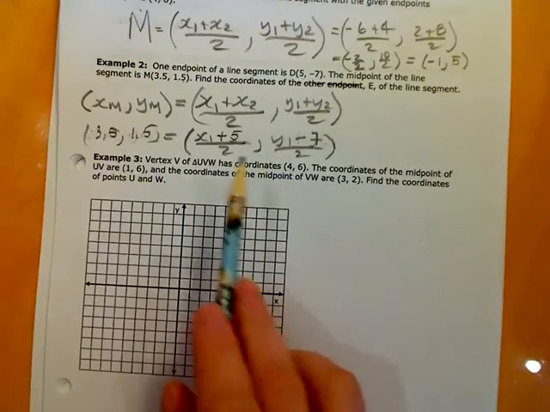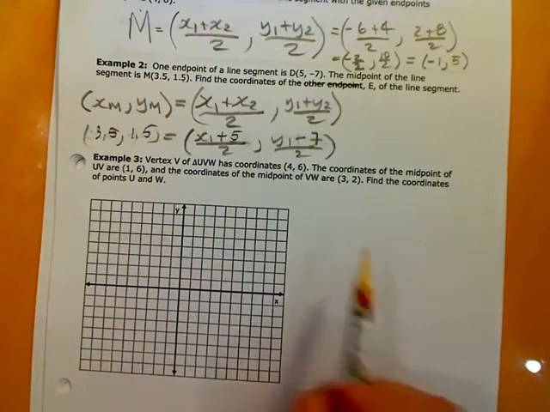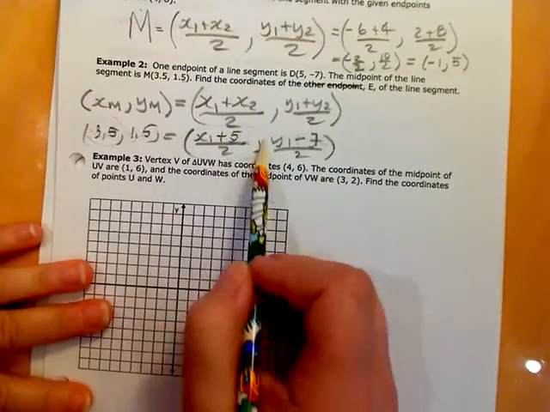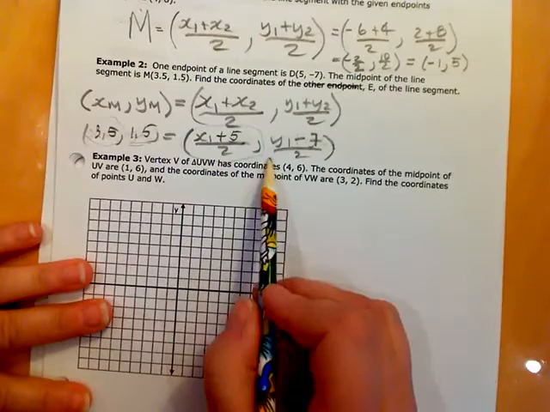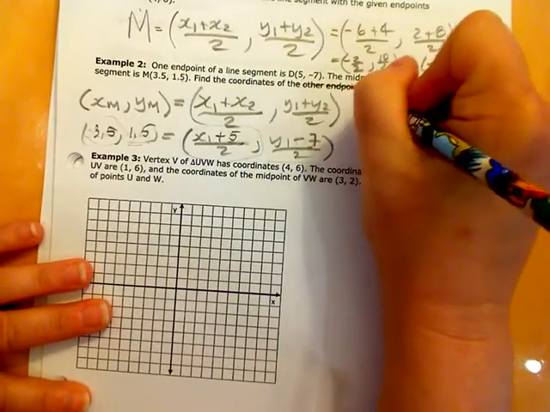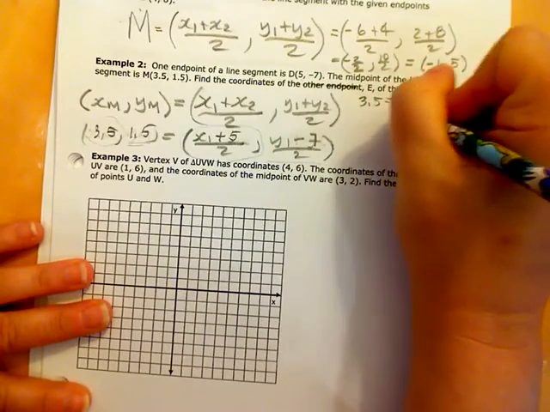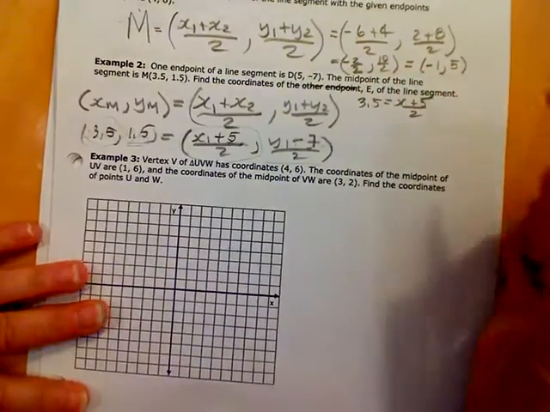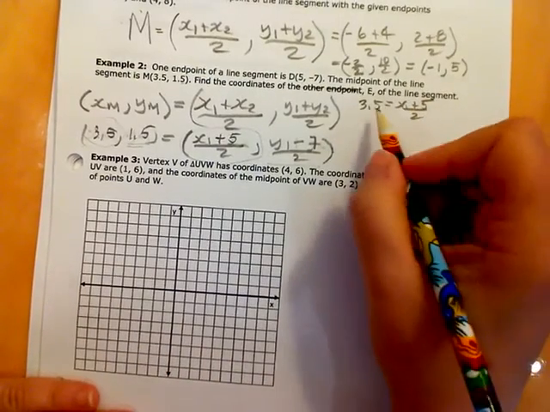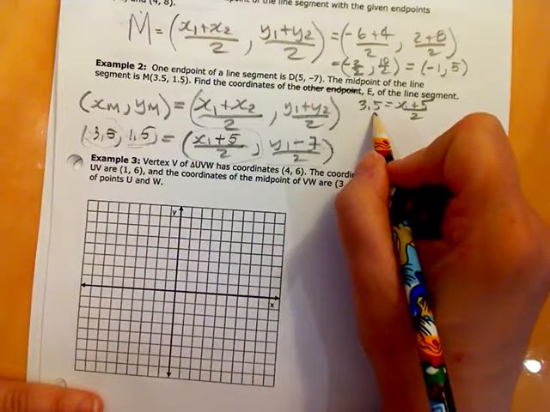So now we have to find the coordinates of the other endpoint. So here's what we're going to do. We know that 3.5 is equal to that, and 1.5 is equal to that, right? So let's do that. 3.5 is equal to x plus 5 over 2. We could put x1 or just x, doesn't matter. Let's put x1 because that's what we did. I'm going to make this into an improper fraction.